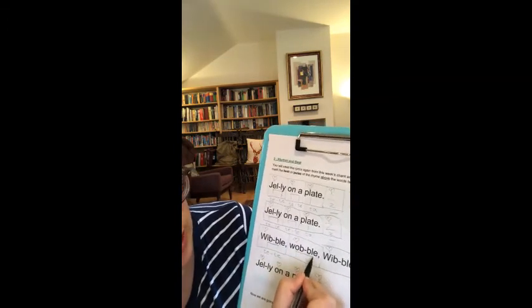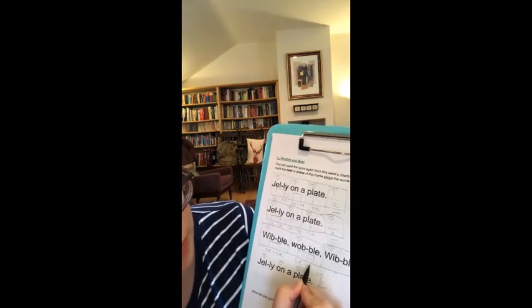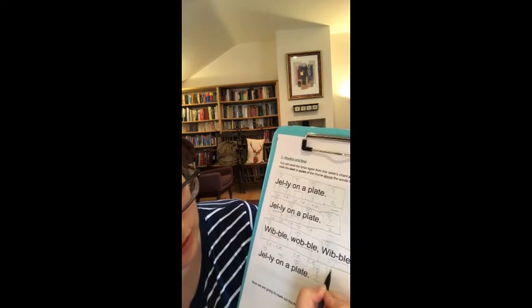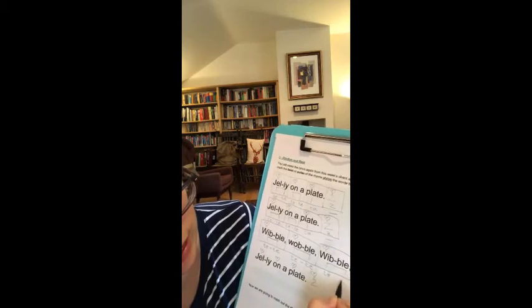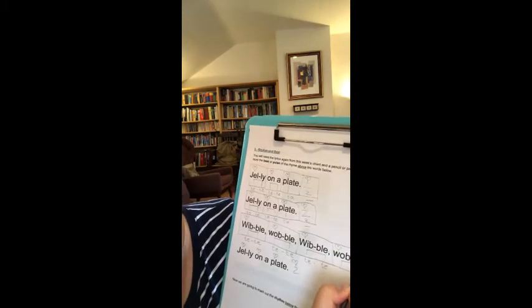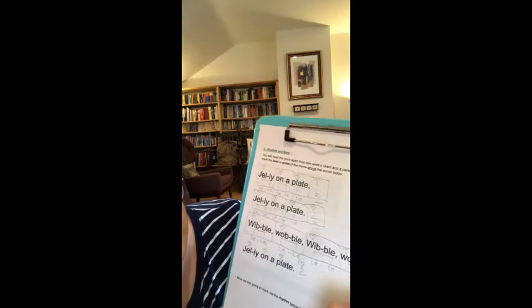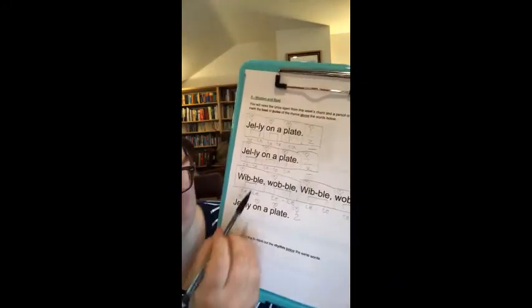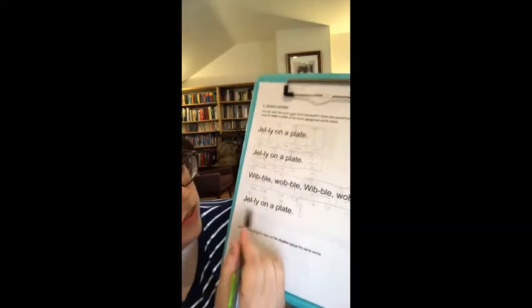So it's the same all the way along on this one. Tete, tete, tete, tete. And then we're back to jelly on a plate, which is the same as the first 2 lines.